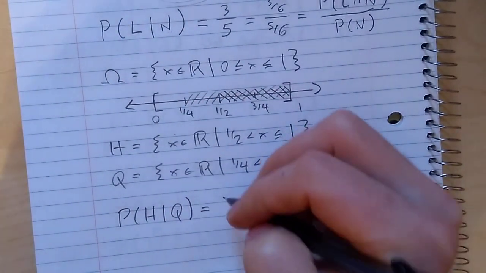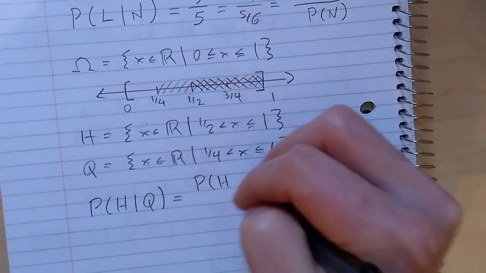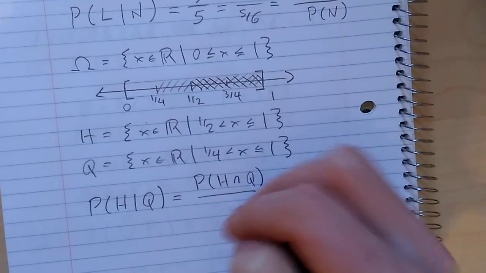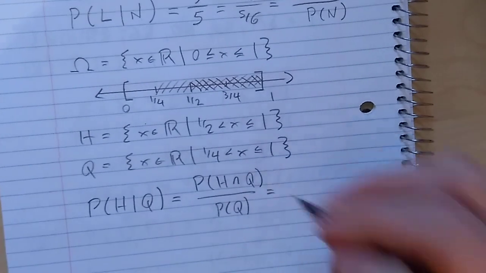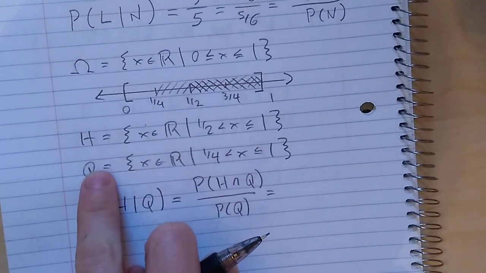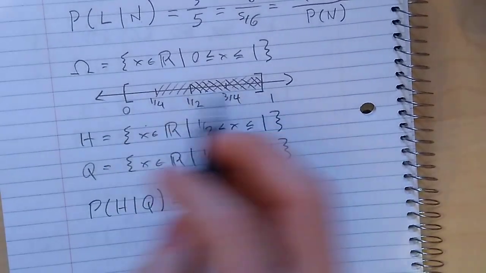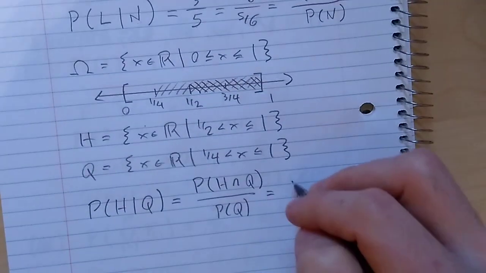Let's check that the definition I mentioned up here gives us the same answer. So what if we do the probability of H intersect Q over the probability of Q? That should give us this 2/3. Let's double check. What's the probability of H intersect Q? Well, H intersect Q is this area I shaded twice right here. So the probability that when I pick a number between 0 and 1, it ends up in this double shaded part is 1/2.